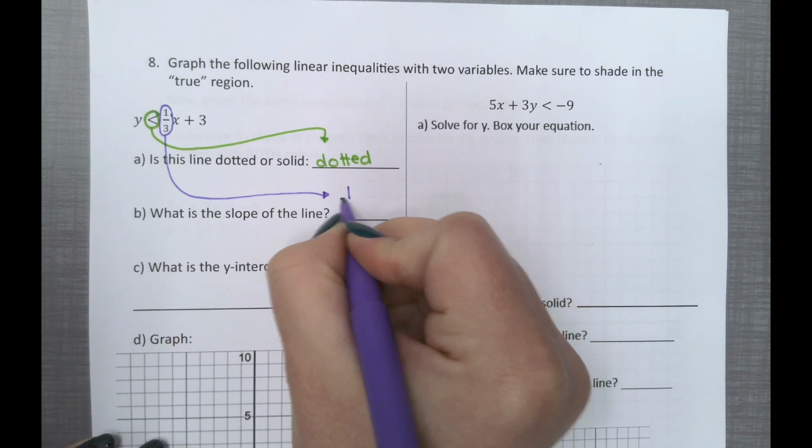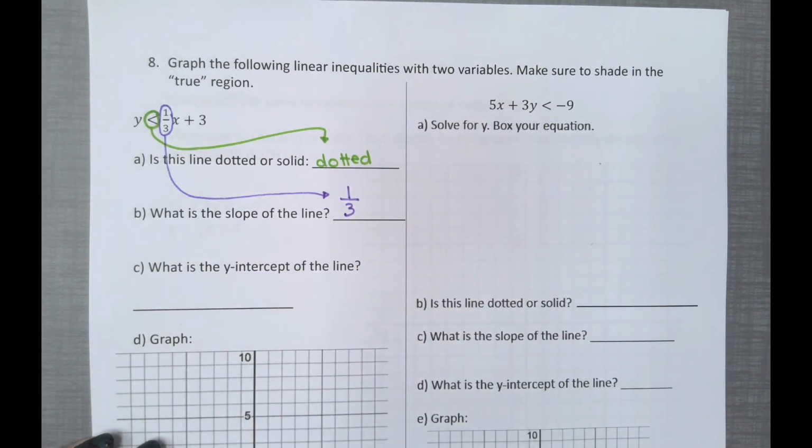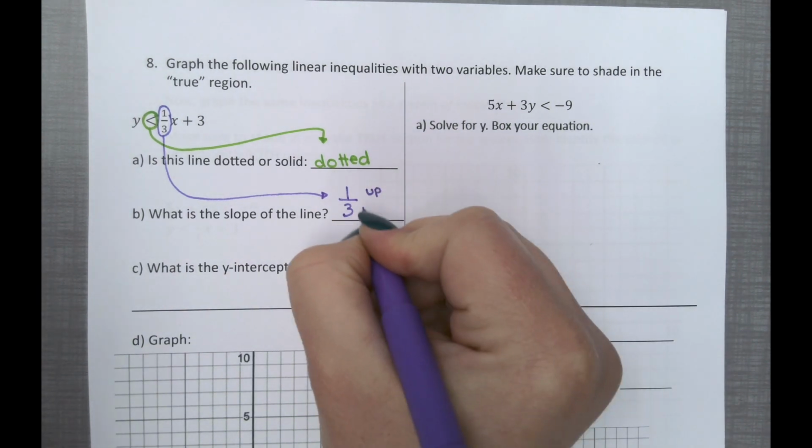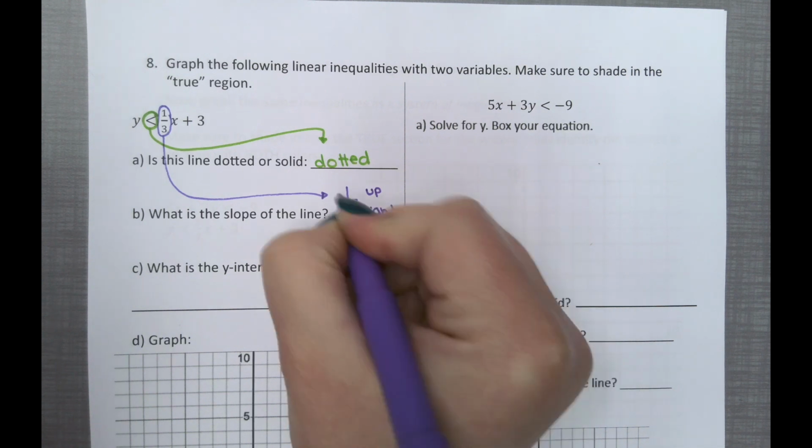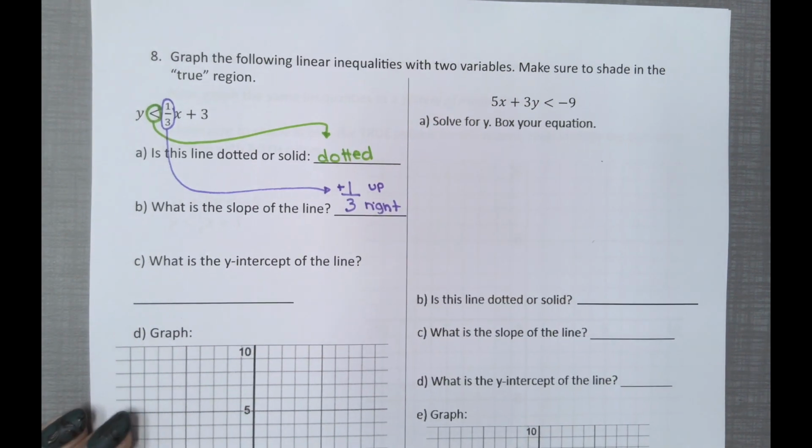So we are taking 1/3. Now, do not put x here. X is a variable. It's a letter. It's not slope. We just want the numbers. Now, it is your choice if you want to already say up and to the right. I'm okay with that because we do have a positive 1/3.